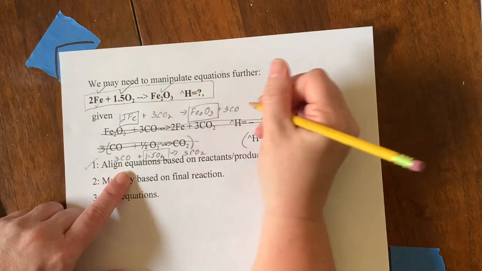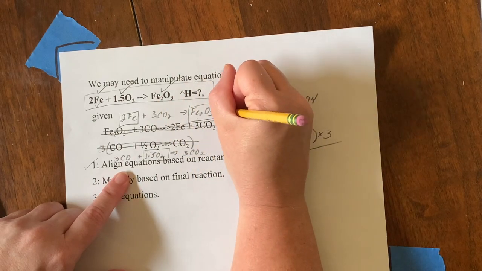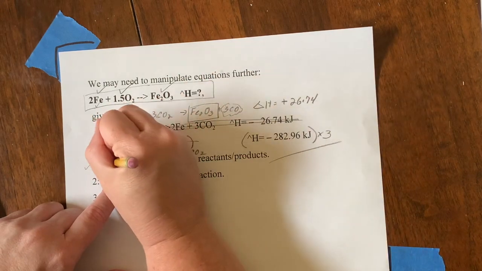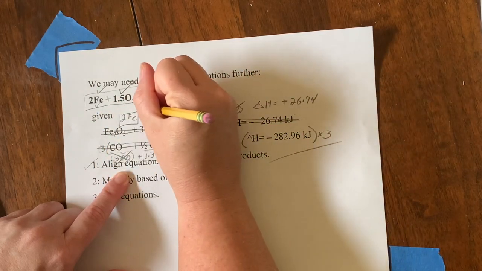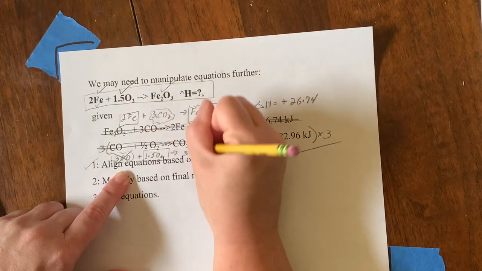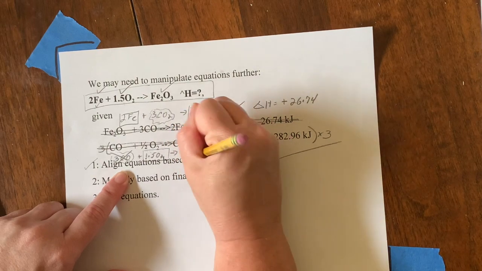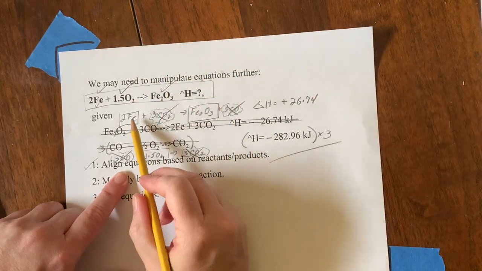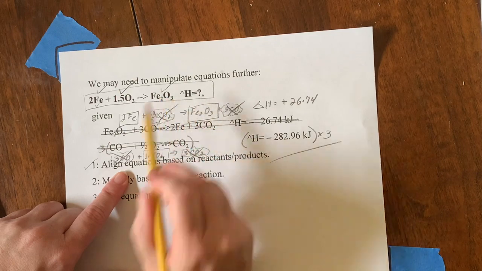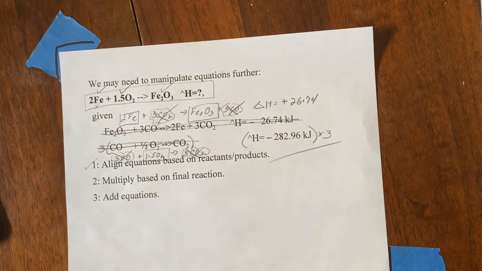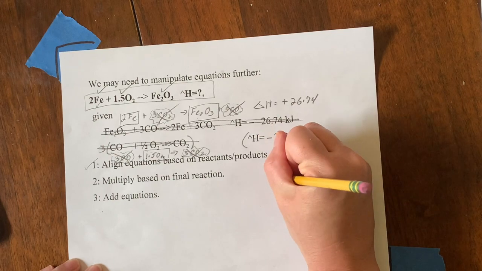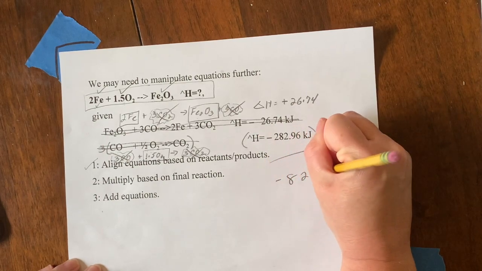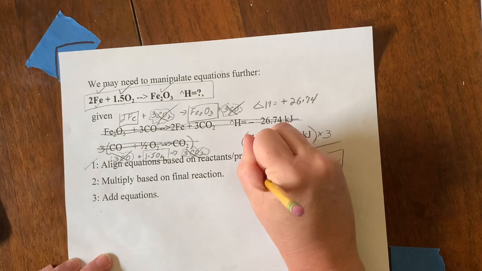I have some extra stuff going on here. I have 3CO as a product and 3CO as a reactant. They go away. I have 3CO2 as a reactant and then 3CO2 as a product. They go away. So I'm just left with exactly what I'm looking for. I'm going to go ahead, punch that into my calculator, and you should get about negative 822 kilojoules.